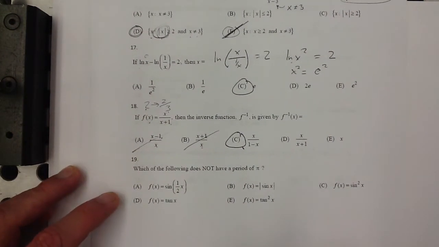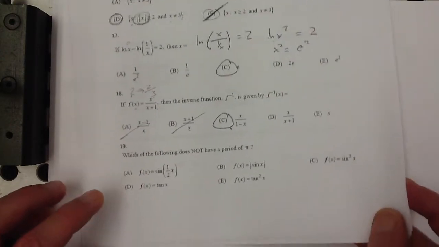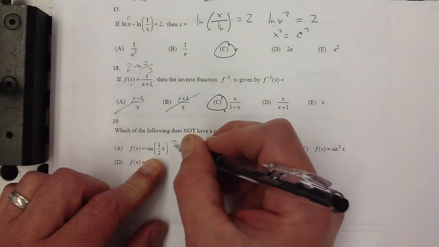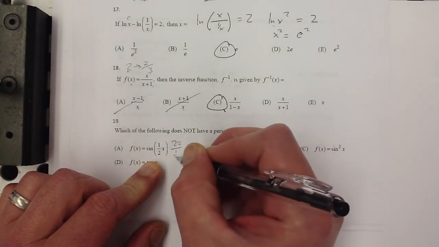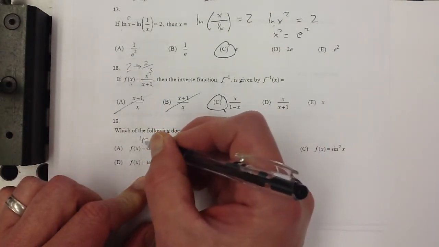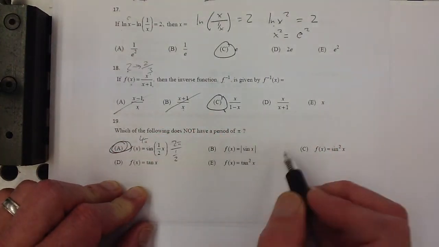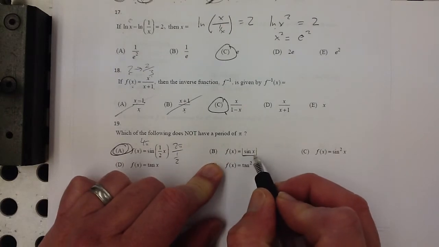Which of the following does not have a period of pi? Let's see. We know the period of this, it's 2 pi divided by whatever number's in there. Oh, that's 4 pi. Remember, that slows it down? So I guess that's the one that doesn't. We could go through the rest of these. Hey, how come this has a period of pi?